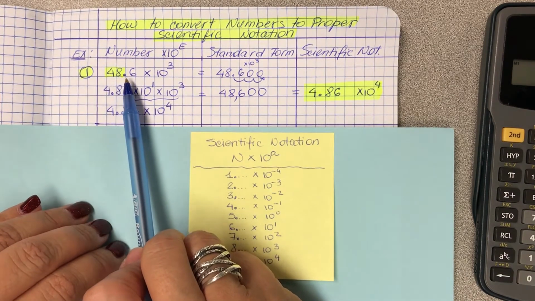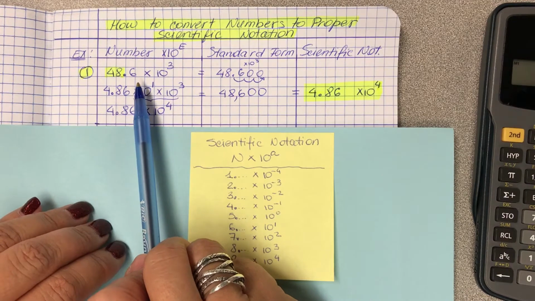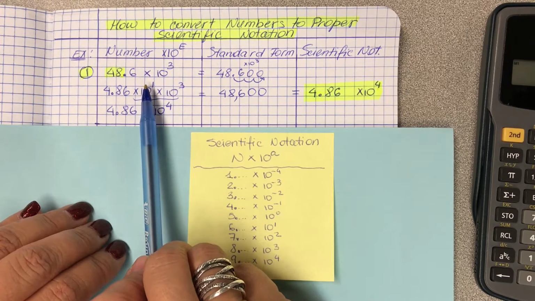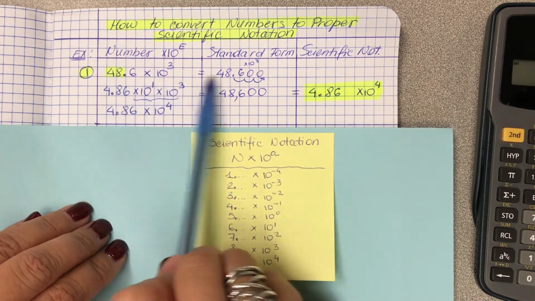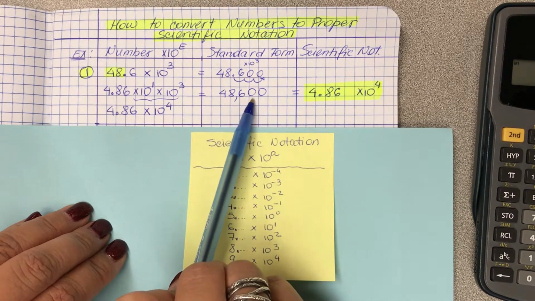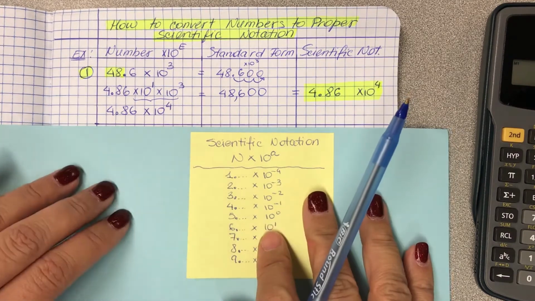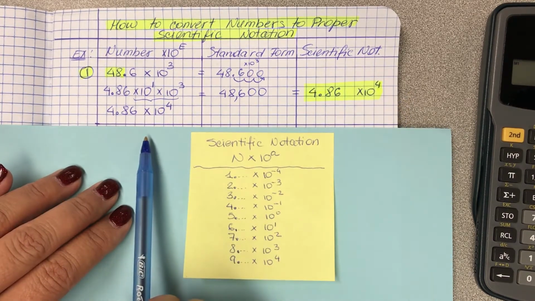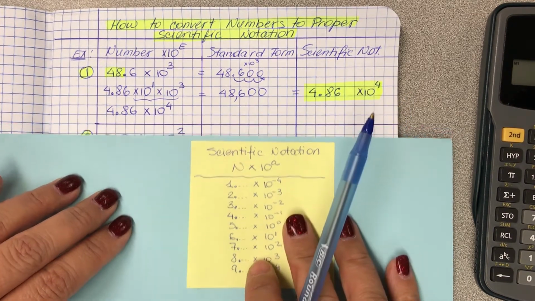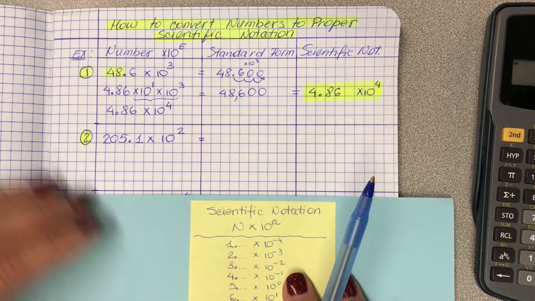Which way you will prefer, we'll see after we see a few examples and you follow the pattern. I like to convert to standard first and then, in the standard form, convert to scientific notation. Rules of exponents are another option. You'll see which one you like after you practice.